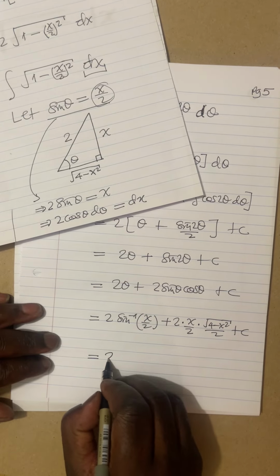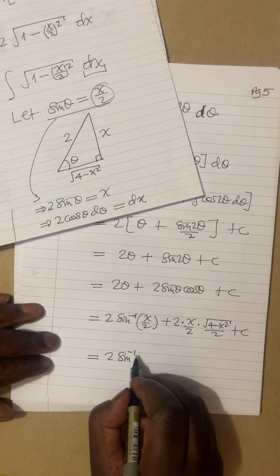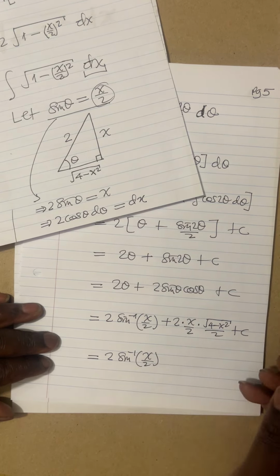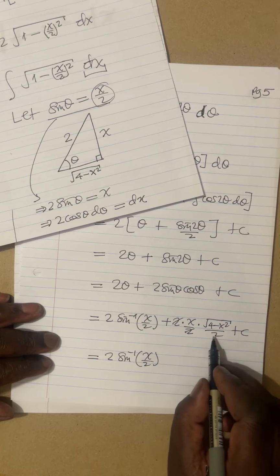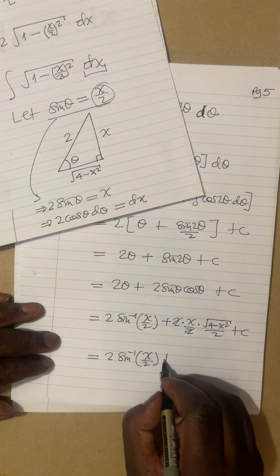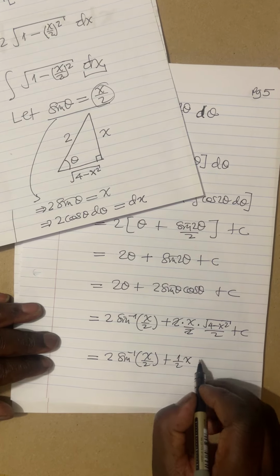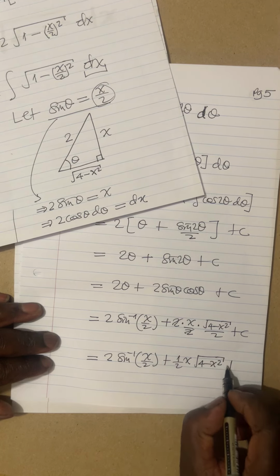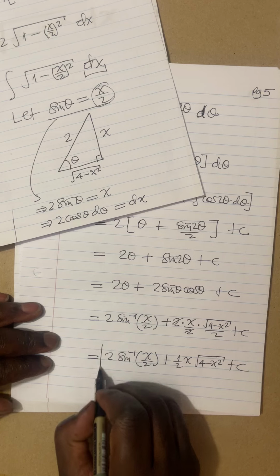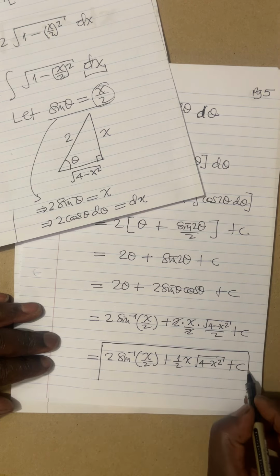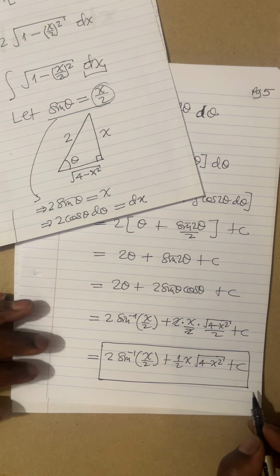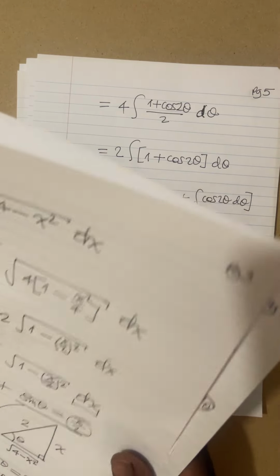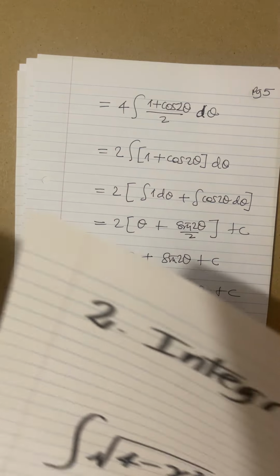Let's clean up. This is equal to 2 sine inverse of x over 2. These 2's cancel, and I'm still going to have half there. So plus half x times the square root of 4 minus x squared, and then plus c. This is the final solution to our integral number 2. And integral number 2, just to remind you, is this one here. This is our integral number 2.